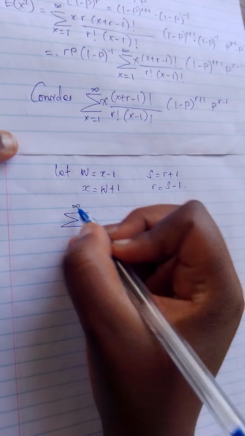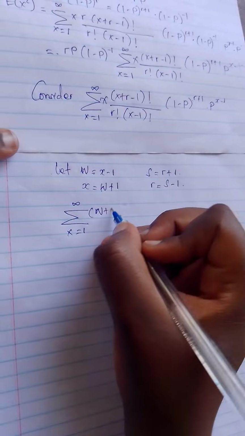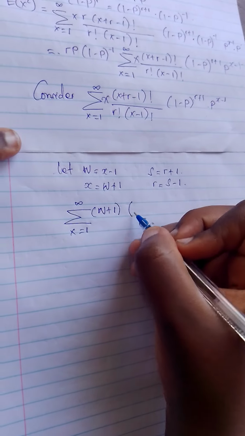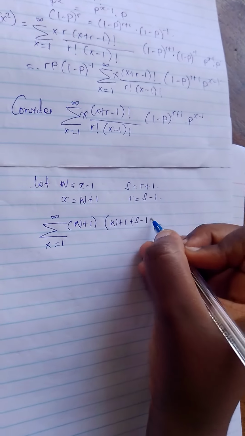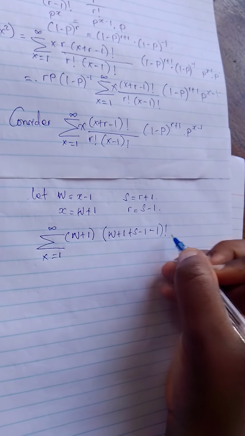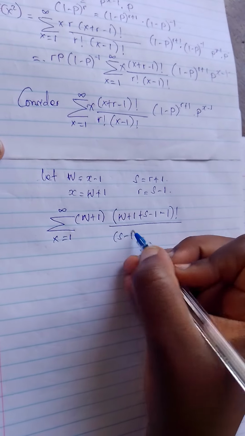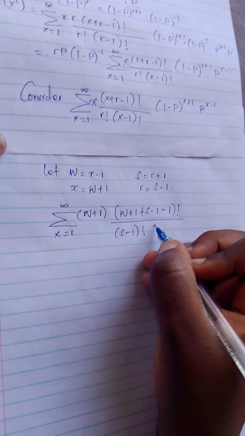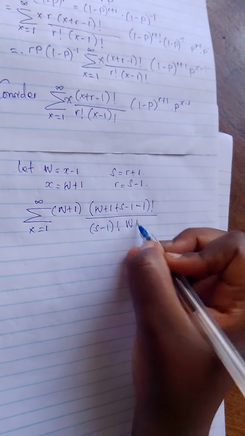So we have the sum over x equal to 1 of w plus 1. Here we have w plus 1 plus s minus 1 minus 1 factorial, over s minus 1 factorial, and w plus 1 minus 1 will become w factorial.